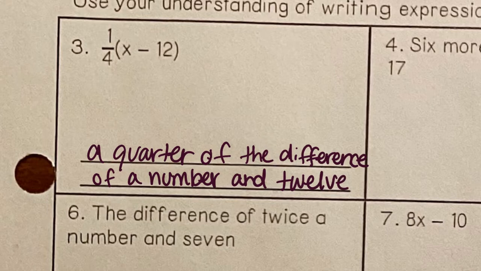That's exactly what is being told to me right now. I'm trying to find a quarter, so 1/4 of the quantity of x, so a random number, minus 12. A quarter of the difference of a number and 12.